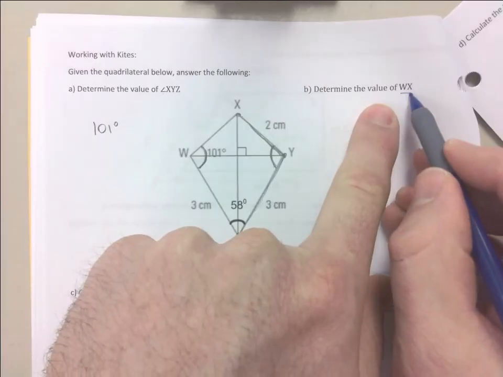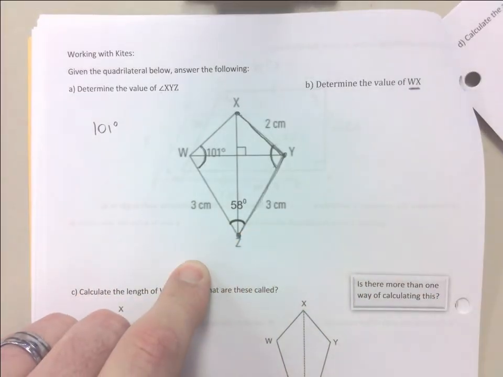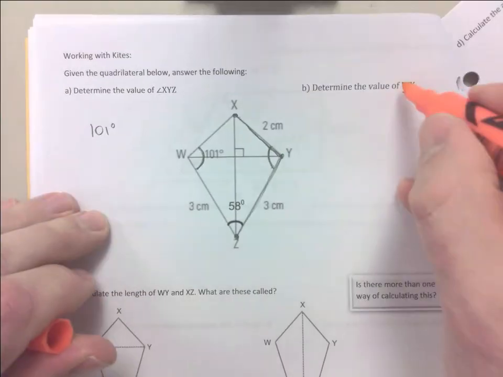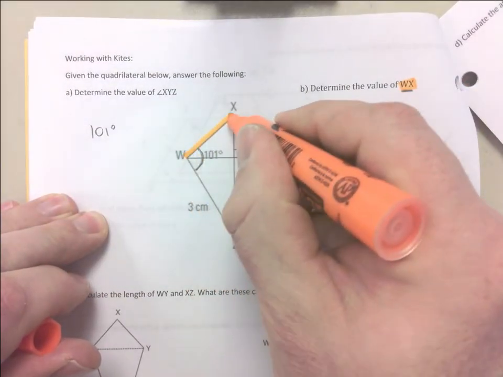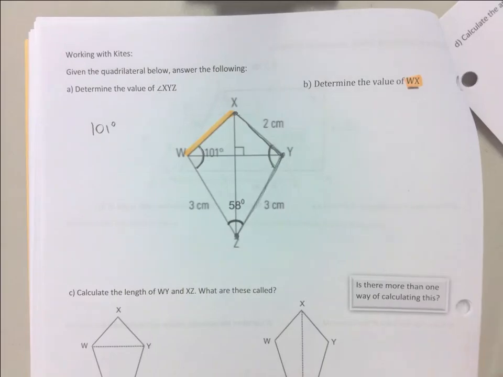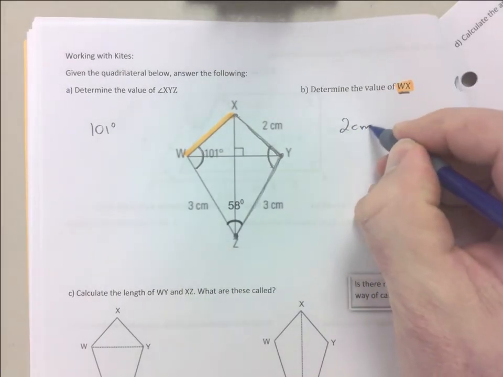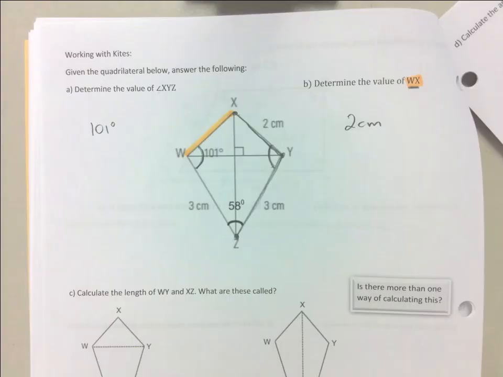Determine the value of WX. That's just side WX. You know where WX is. It's just those two connected. That is 2 centimeters. It's as easy as that, right? So there's not much to those ones, to be honest.